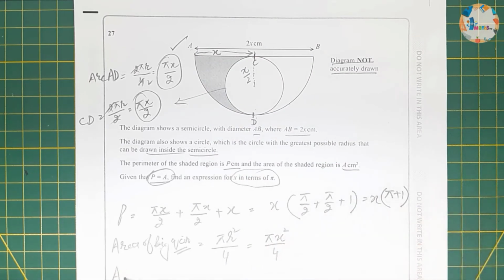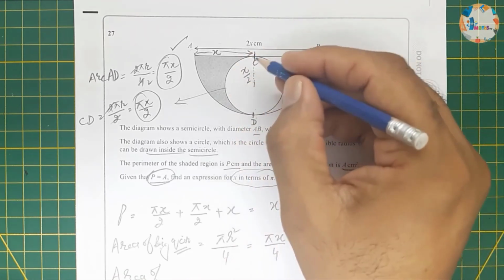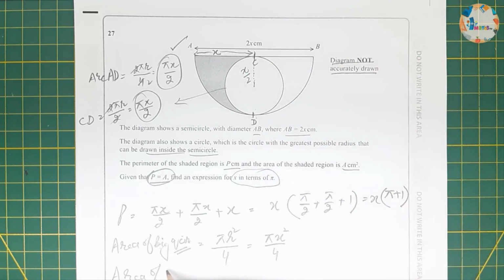Now area of this circle, which is a smaller circle, and this will be a smaller semicircle. Semicircle will be equal to pi r square by 2.